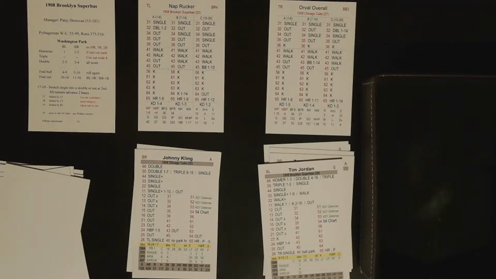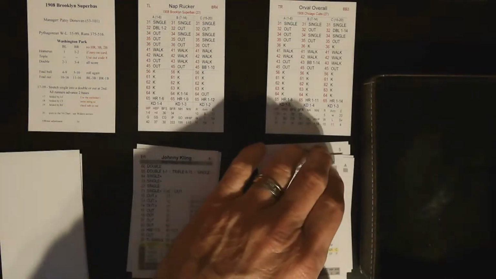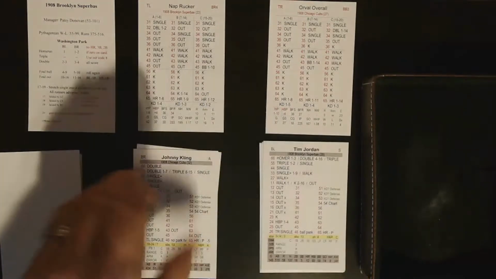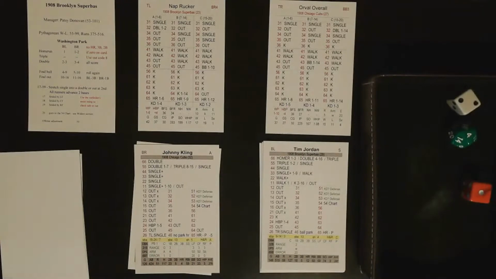I actually wish the Yankees... I think the Highlanders was actually a cooler name than the Yankees, to be honest with you. And definitely the Superbas. They were also known as the Tip Tops, named after a bakery in the area. And before shortening it to the Dodgers, they were called the Trolley Dodgers as well. So Brooklyn, an array of colorful nicknames.